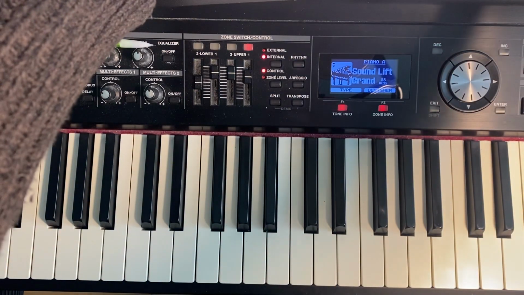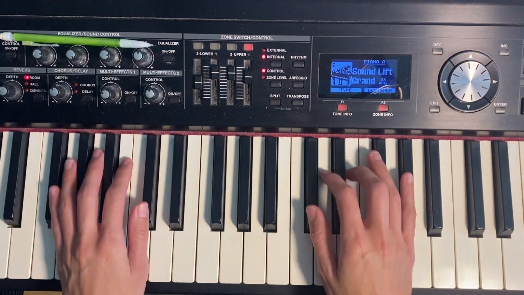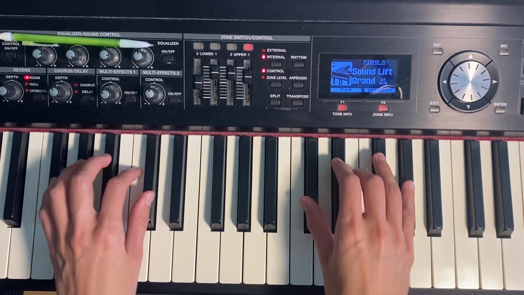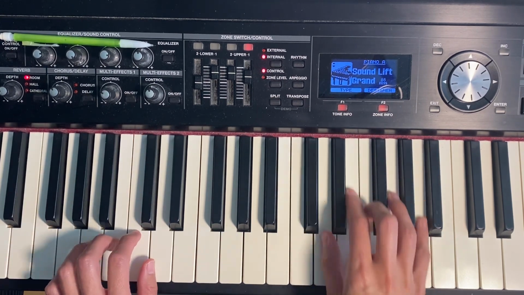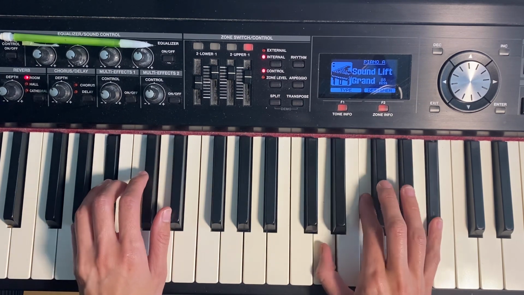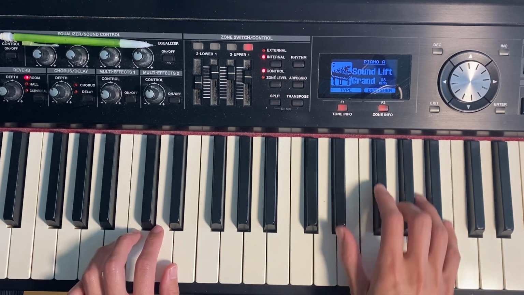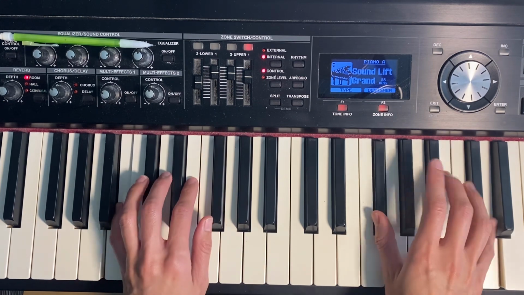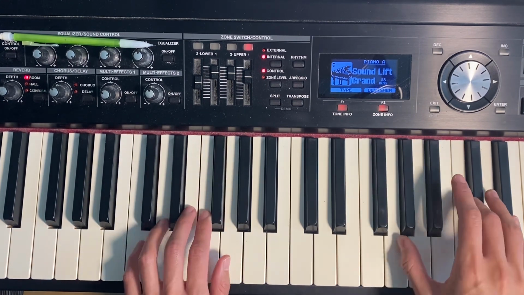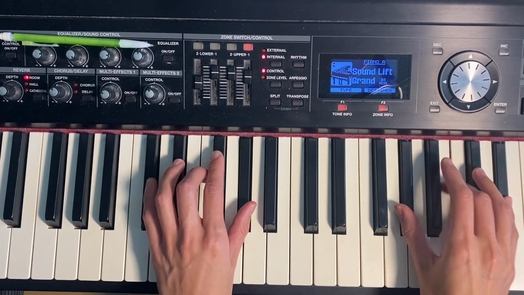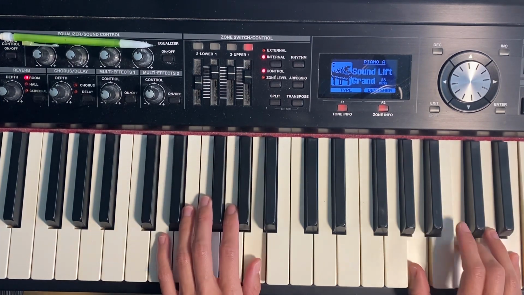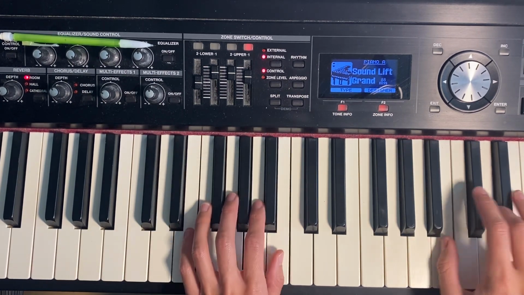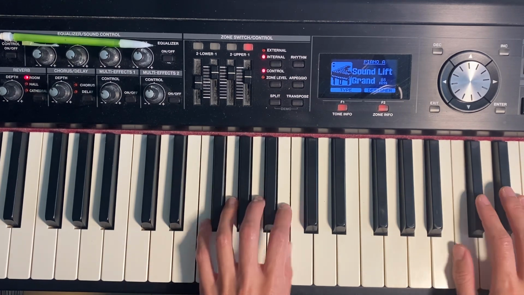So I'm going to play through all 12 keys, and then I will explain. I'm back at C minor.